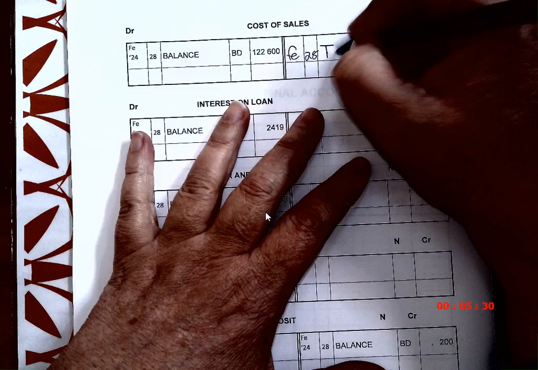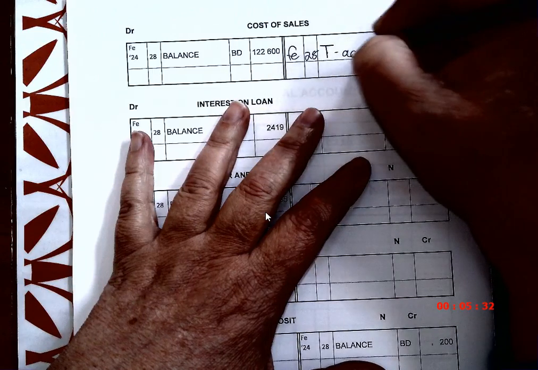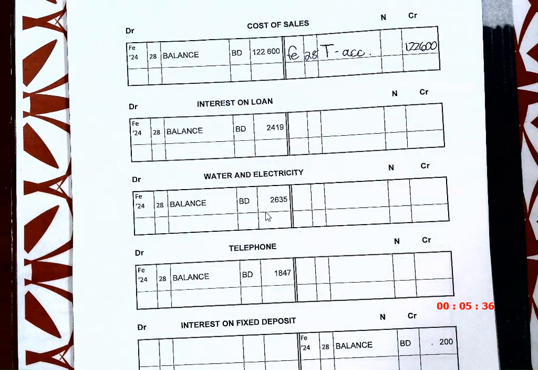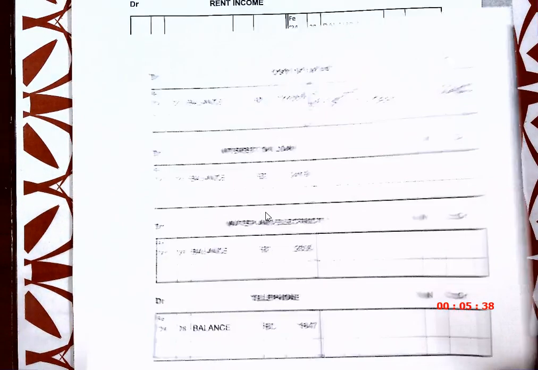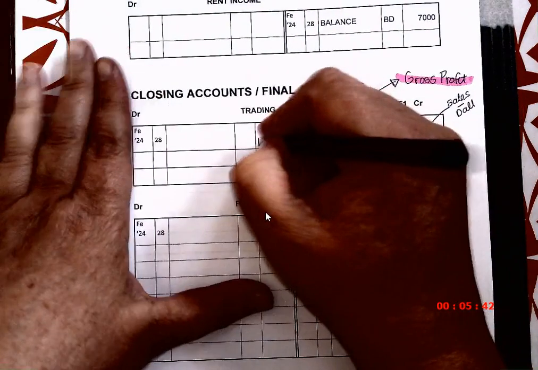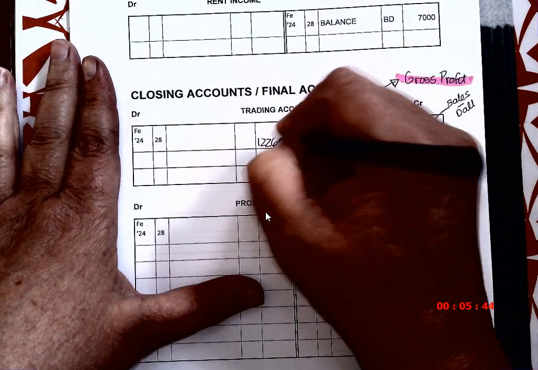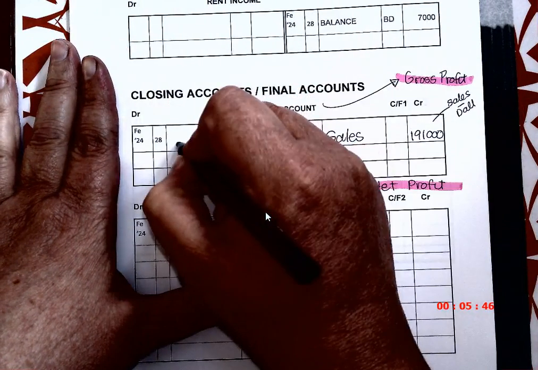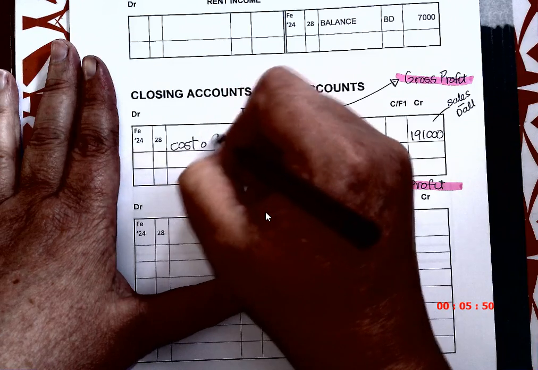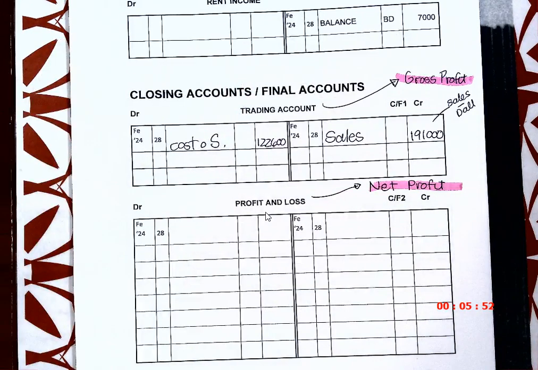You can say T account. Okay, trading account. So the trading account, I'm going to debit with what? Cost of sales. Okay.